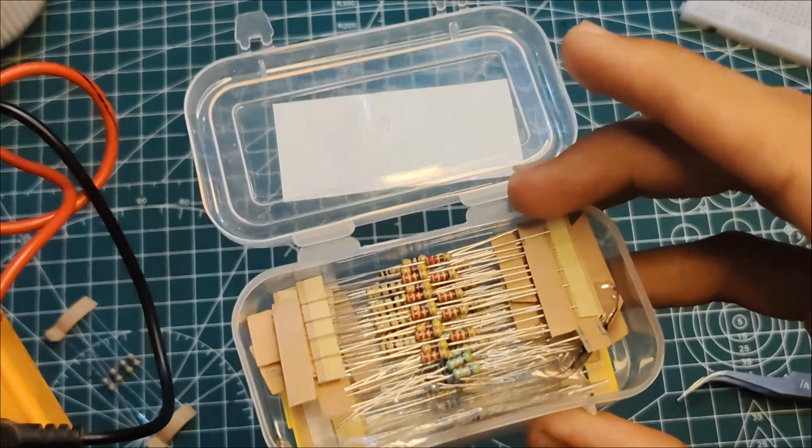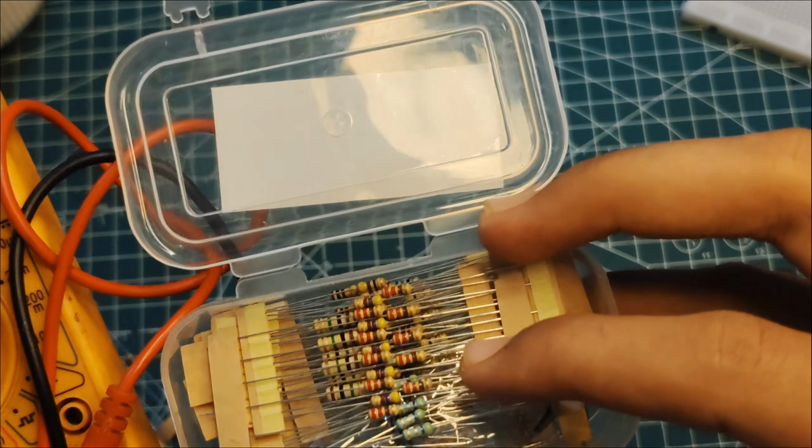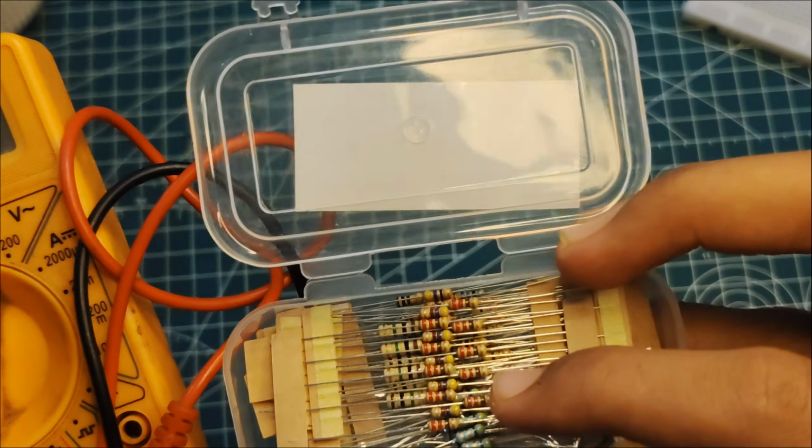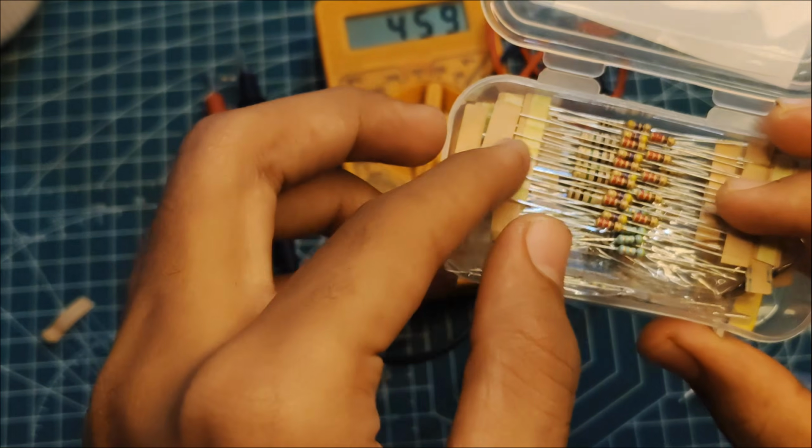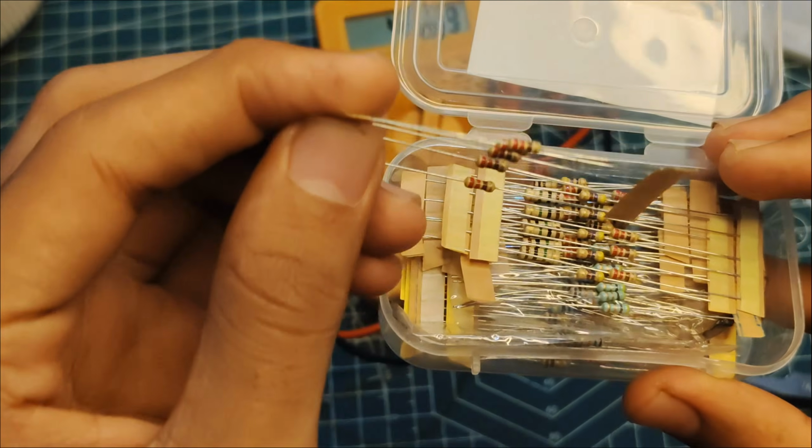So for example, if you have this number of resistors and you cannot check all of these, right? What you can simply do is look at the color code and find the actual value of any of these resistors.